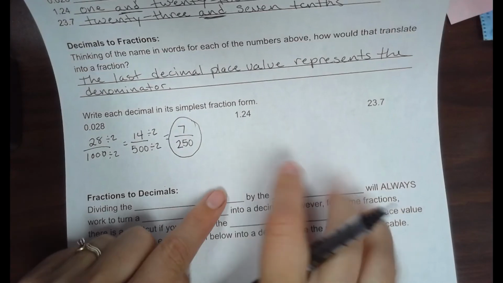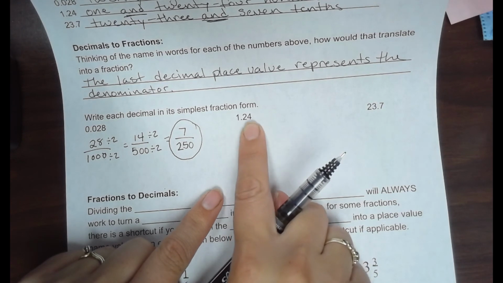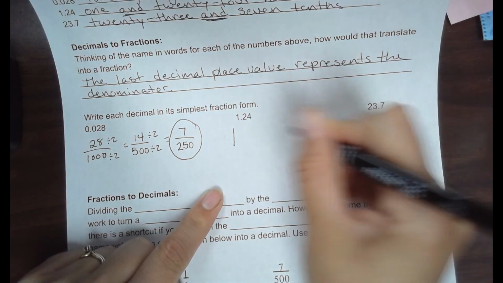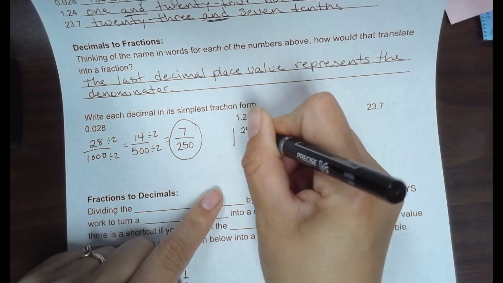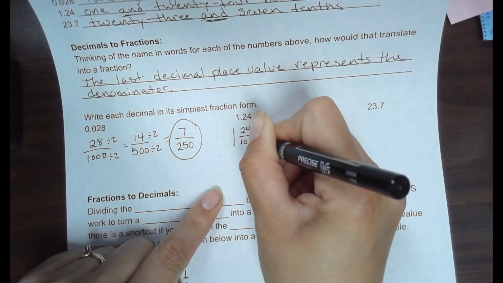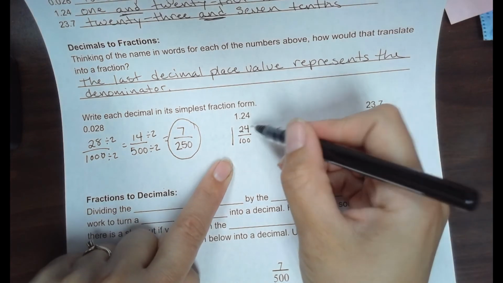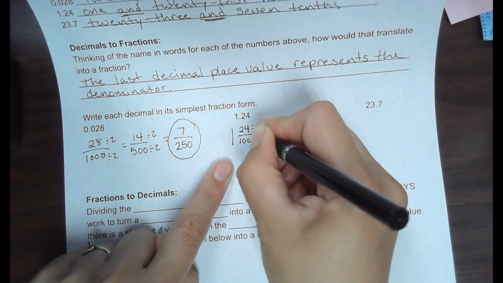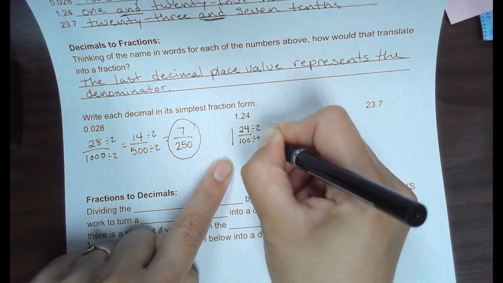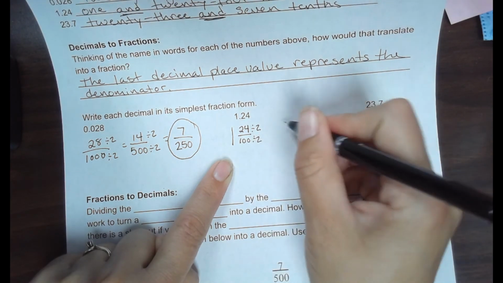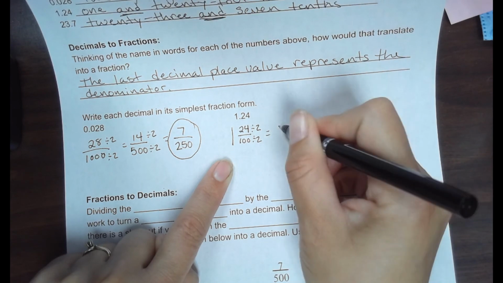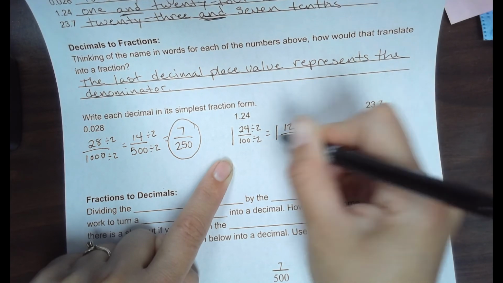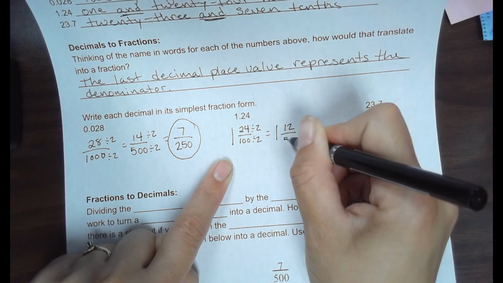All right, so this one is 1 and 24 hundredths. So this means I have 1 whole unit and 24 hundredths, which means 24 out of 100. Then from there, I just reduce. What goes into both 24 and 100? Well, I like to just start easy. Dividing by 2 is easy to me to do halves. So this could reduce to 1, and 24 divided by 2 is 12 over 100 divided by 2 is 50.